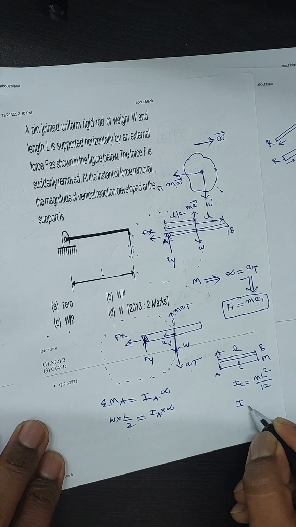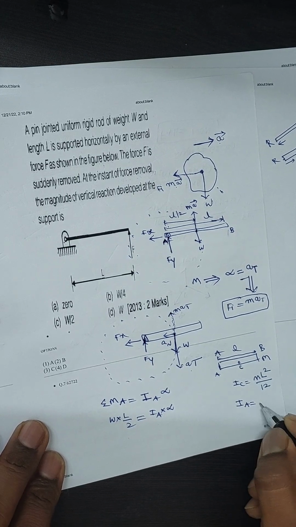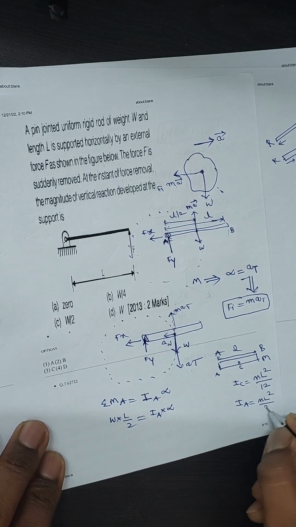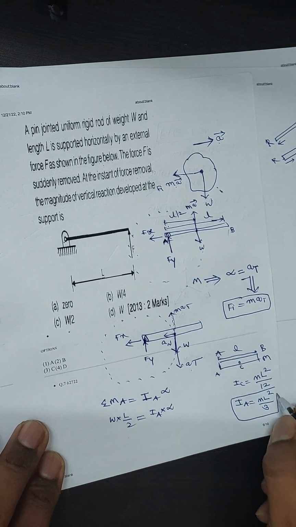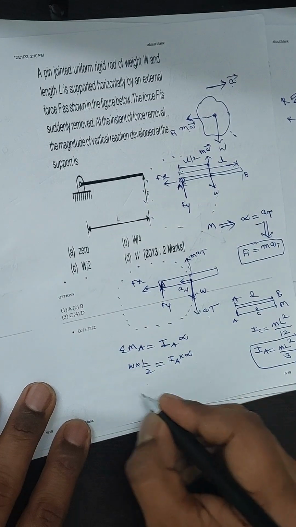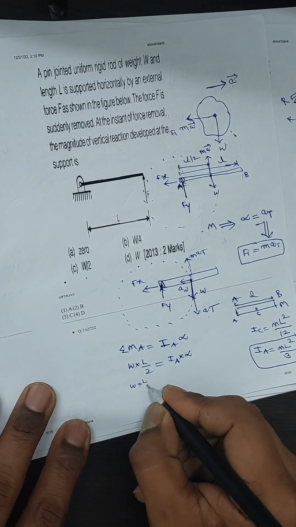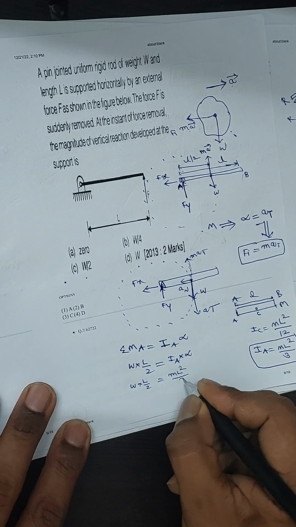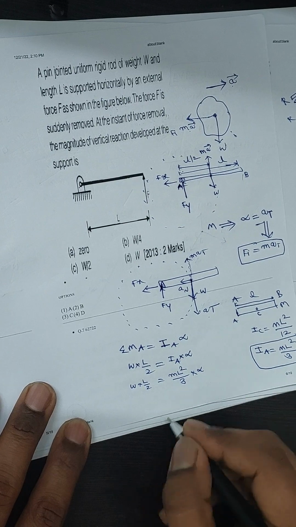The moment of inertia about point A is nothing but mL square by 3. So here the moment is W into L by 2, equal to the moment of inertia, mL square by 3, into alpha.